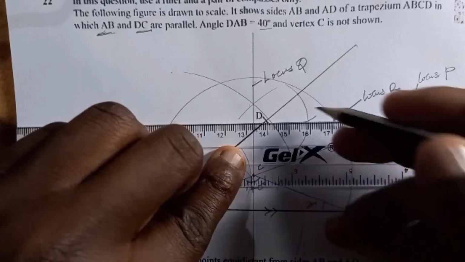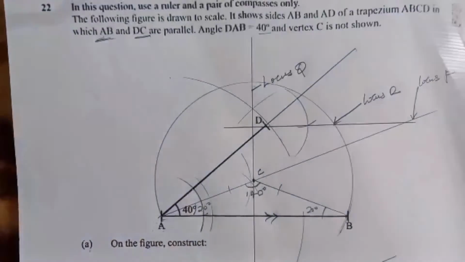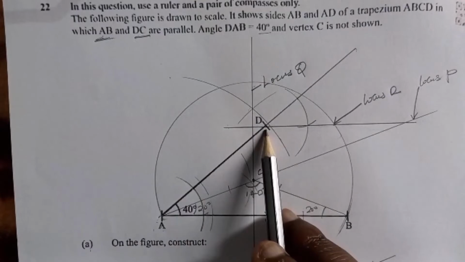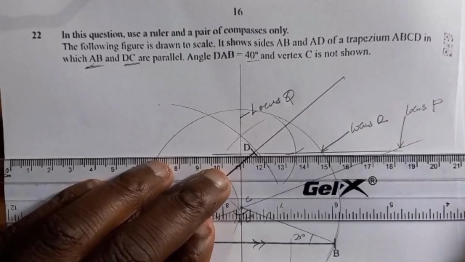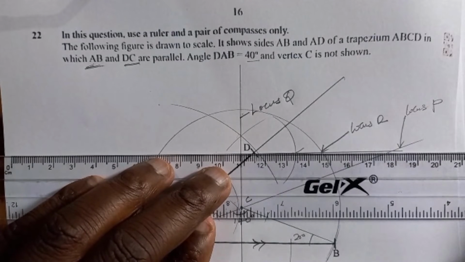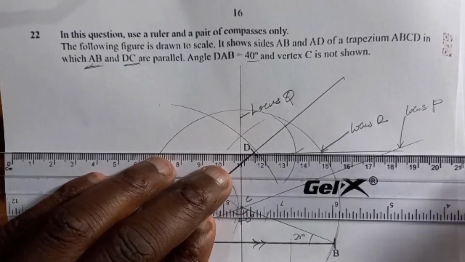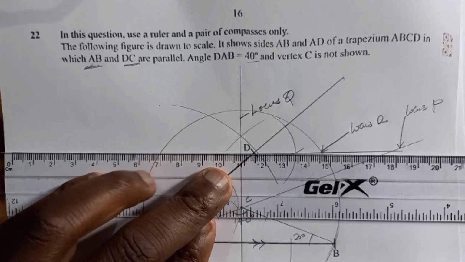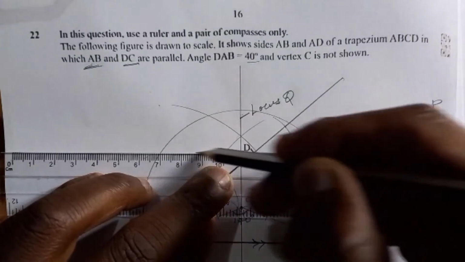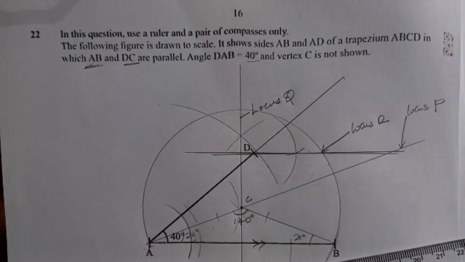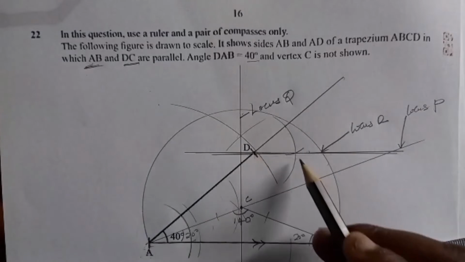D and the point of intersection of those arcs, like that. So draw a line that is passing through D. I think I need to draw that one properly. So let me draw the line properly. It is supposed to pass through D, the point of intersection of those arcs, like that. So the line is passing through here. So this is point D, the point of intersection of arcs.